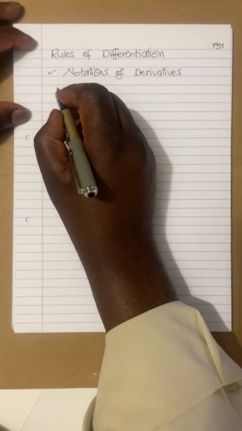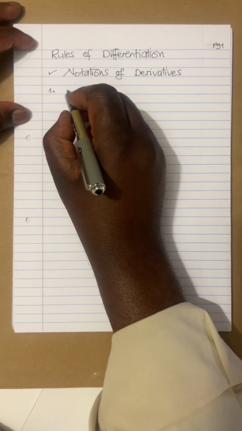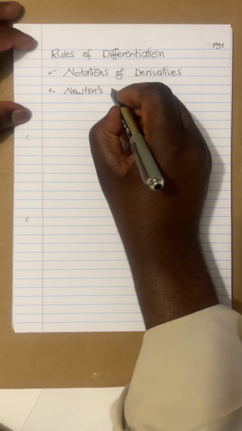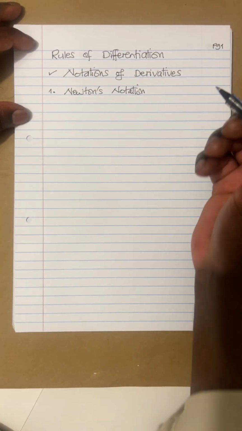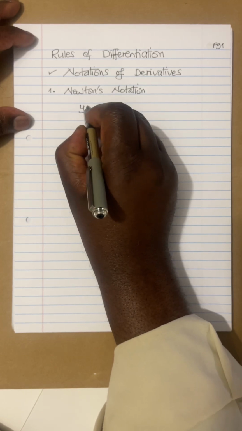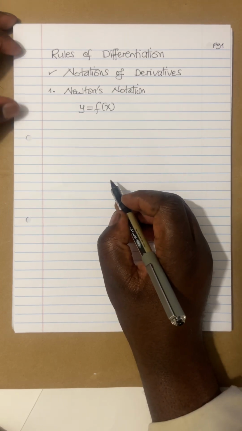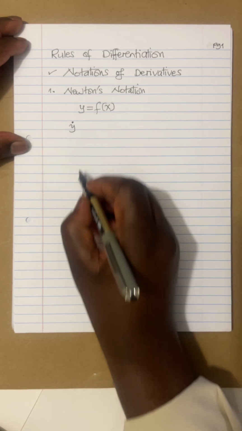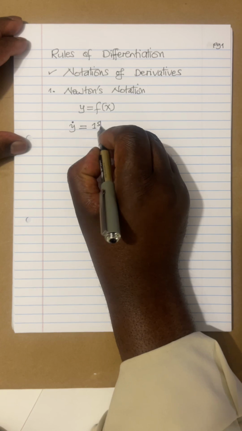Notation number 1 that we need to focus on is Newton's notation of the derivative. So if you are given y is equal to f of x, whatever f of x is, Newton's notation for the first derivative is written as y dot, like this, and that represents the first derivative.